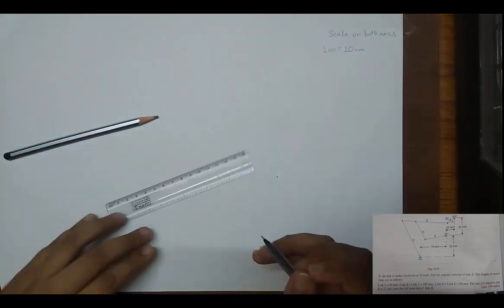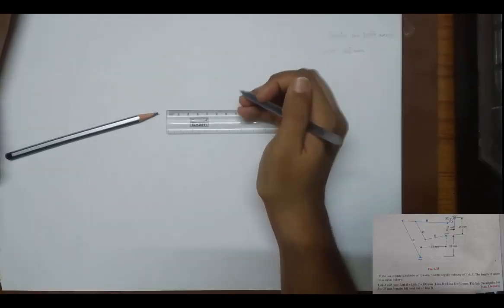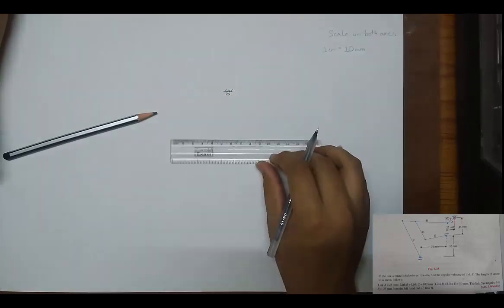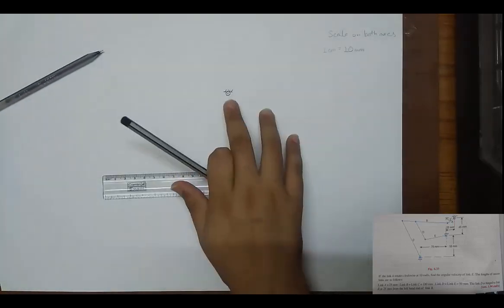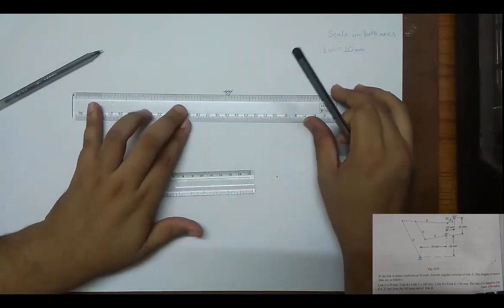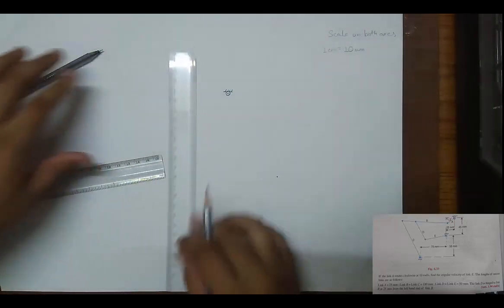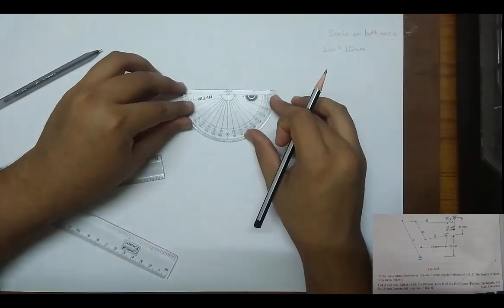Okay, so we will start drawing the space diagram. This time I am drawing it with pen just so that it is visible in the video. In the exam, draw it with a pencil, not a pen. I will start from the top right this time, because that is the first ground that has been given. As soon as you draw the ground, draw a horizontal line. To that horizontal line, draw a vertical line at 90 degrees.